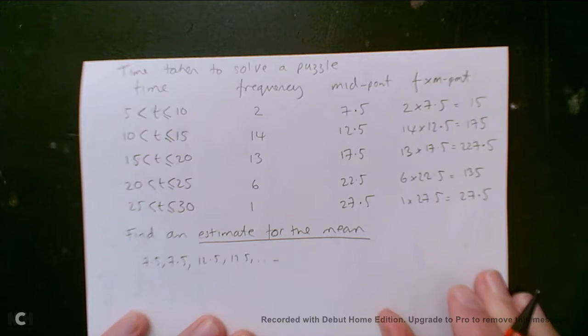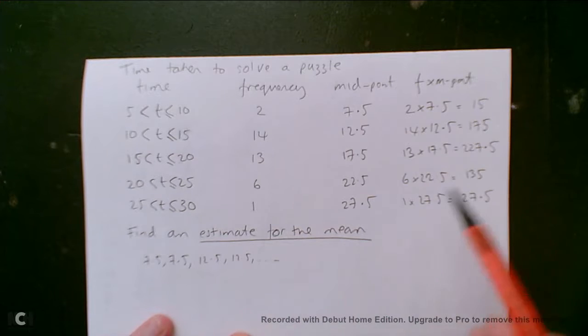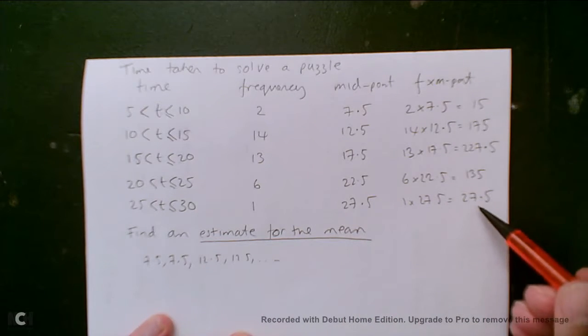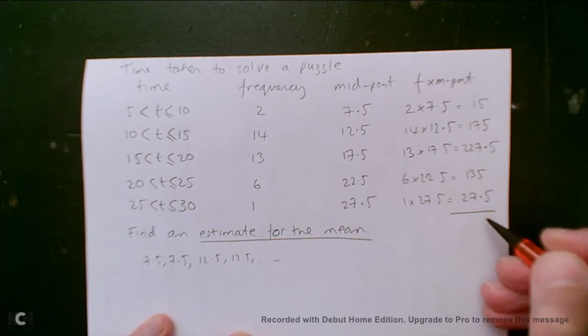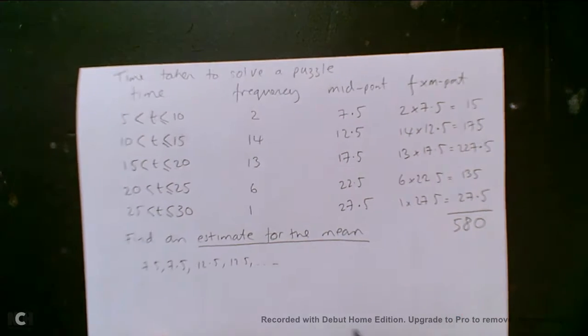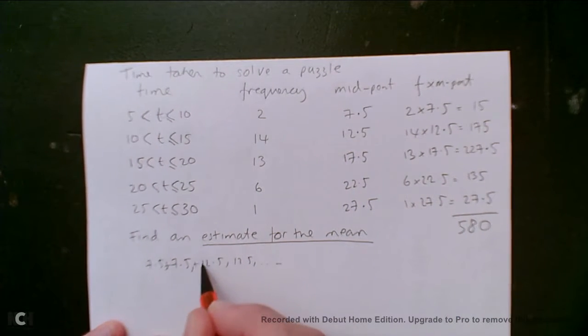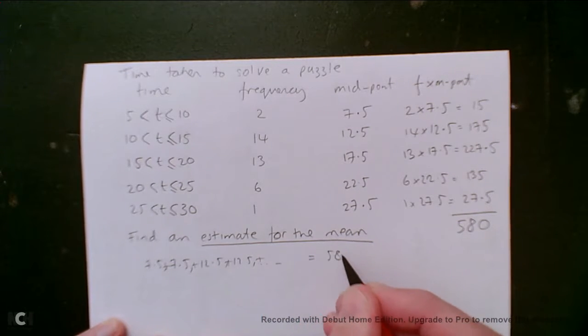You need to keep those. So what this is telling me is if I added all these numbers together, it would be the same as if I added all these numbers together. So if I add these numbers here, you get 580. So once again, by adding this big list of numbers, it will come to 580.